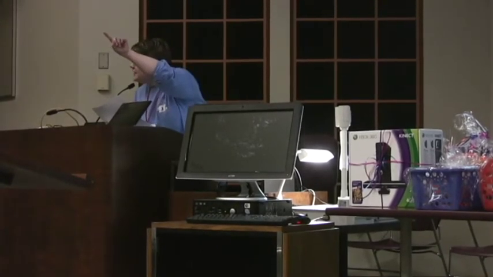Stairs are right outside here, right outside the door. And any of the volunteers with the dark shirts can help you. So if you have any questions, they can help you out, okay?